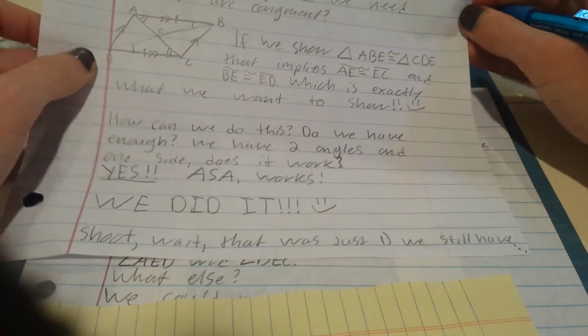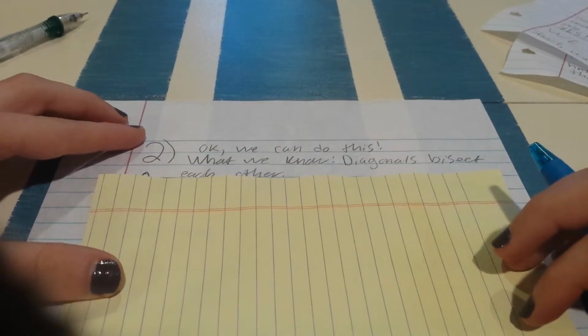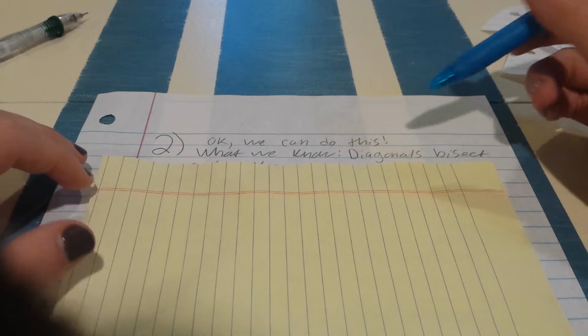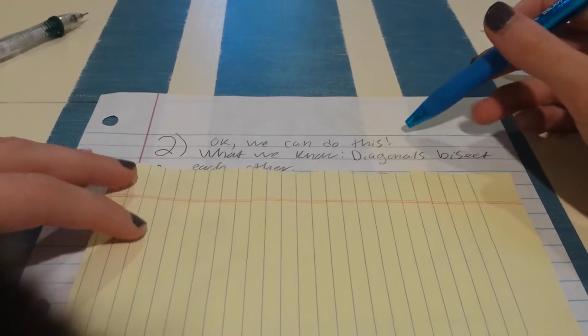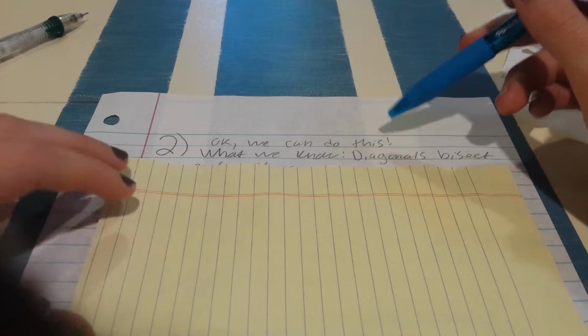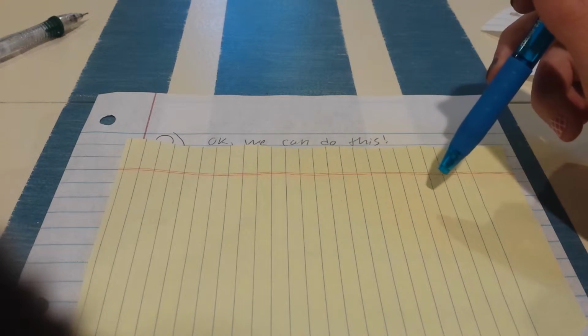But shoot, wait. That was just part one. We still have to prove part two. So we can do this. We were doing well in the first one. We can do this again. So what do we want to show now? We want to show that if the diagonals bisect each other, then it's a parallelogram.